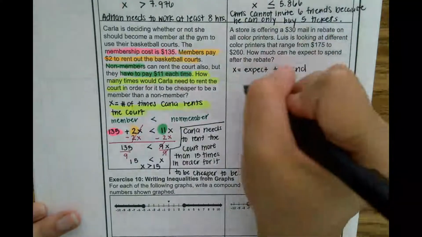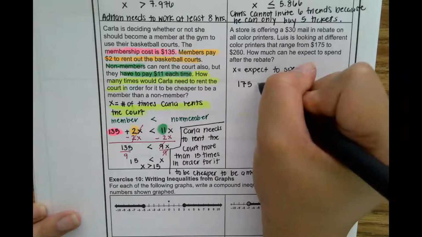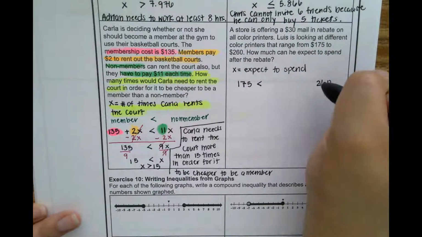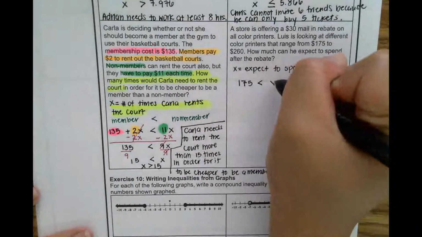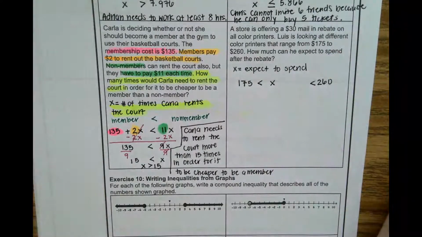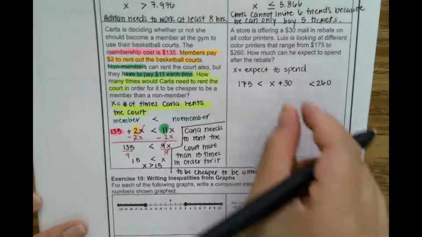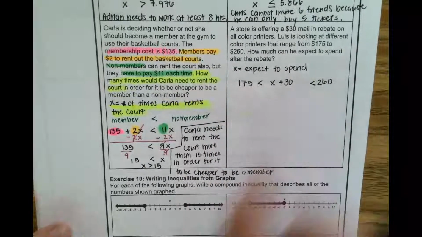Currently the price range is between $175 and $260. And he's going to get a $30 rebate, which means later on he's going to take 30 away from each of the original costs.